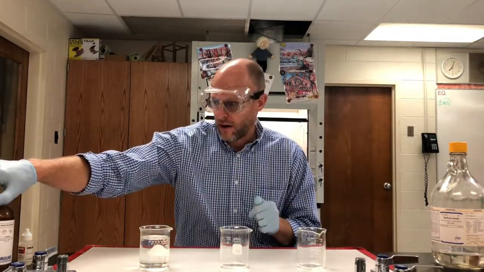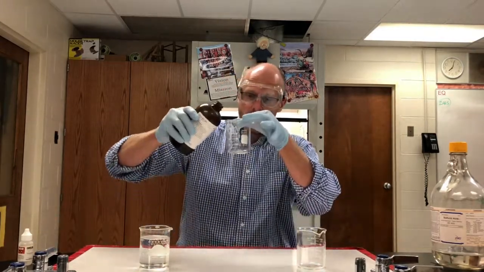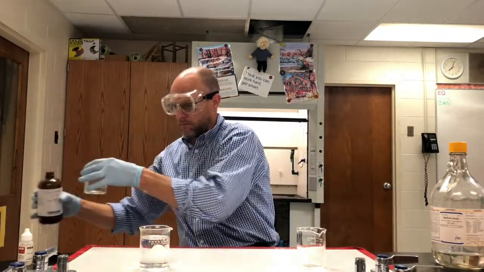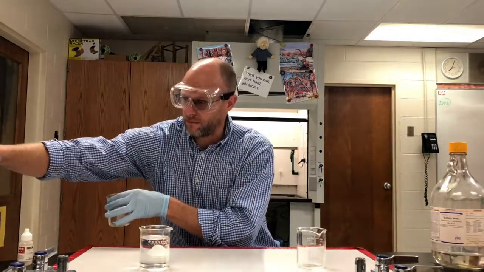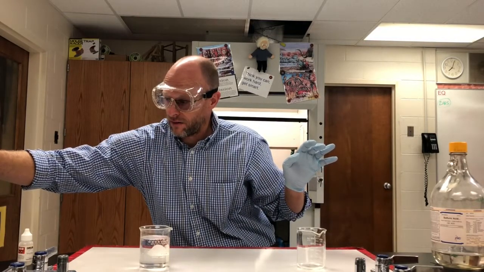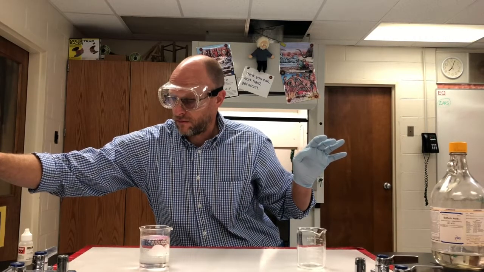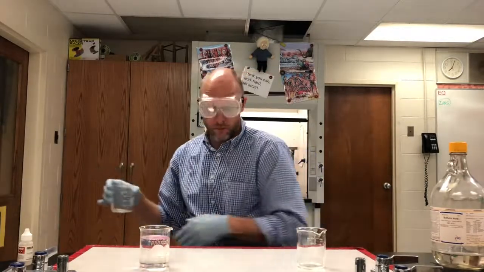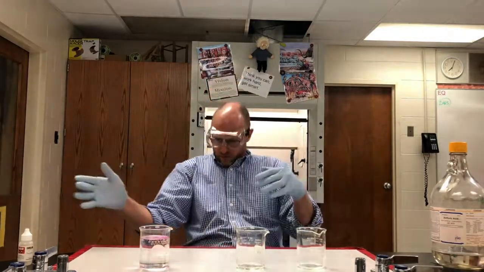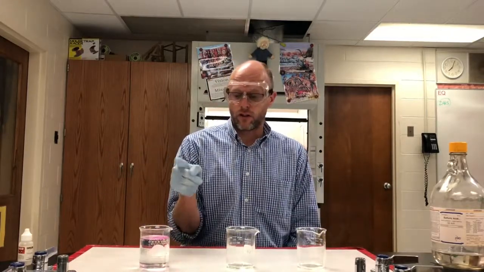Inside this beaker, I'm going to put a tiny bit of ammonium hydroxide. Such a little bit that you hardly will see it. It's got a very strong smell. Whew, that's really strong. Just the fumes have started changing this already.